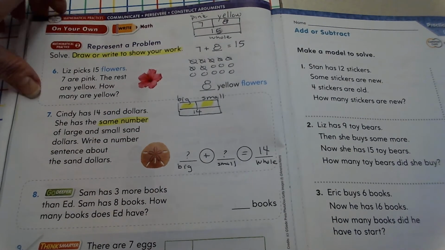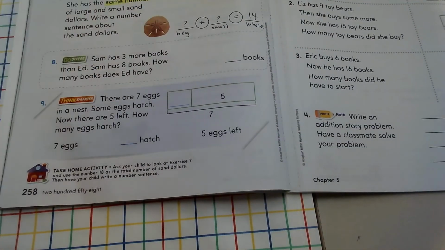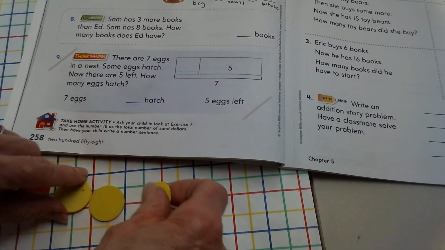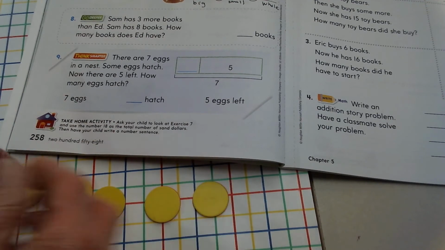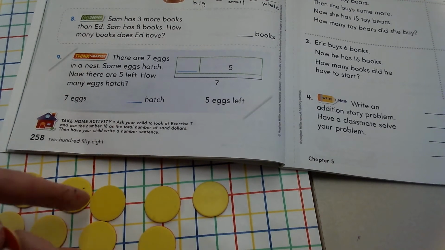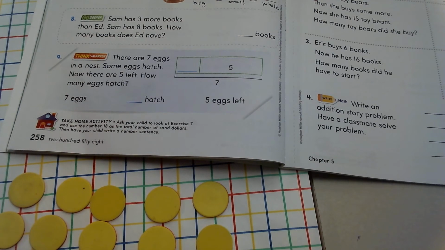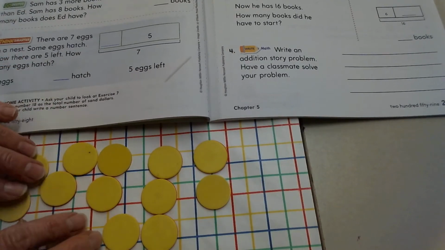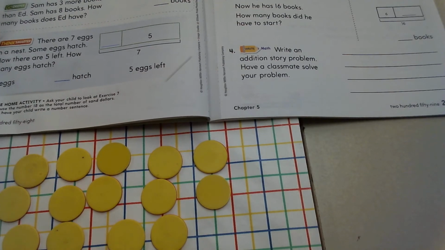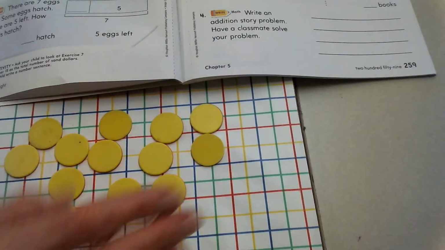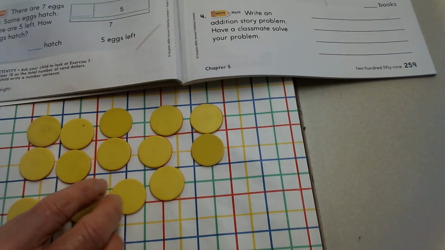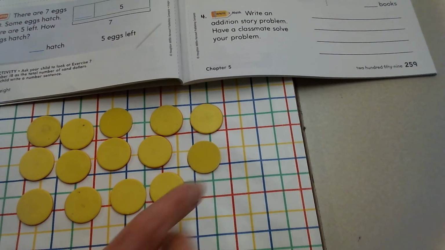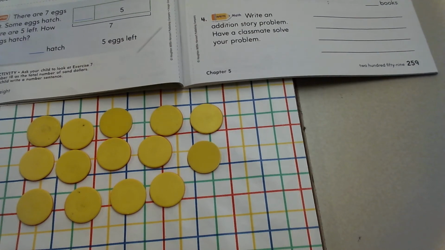I think I'll use my counters to figure this out. I'm going to get 14 counters. 1, 2, 3, 4, 5, 6, 7, 8, 9, 10, 11, 12, 13, 14. So I have 14 counters because Cindy has 14 sand dollars. It says the same number of big as small, so I know the two sides have to match. Both groups will be the same.